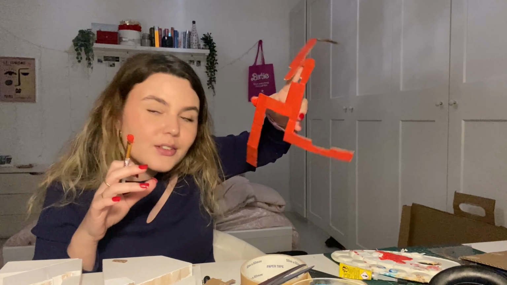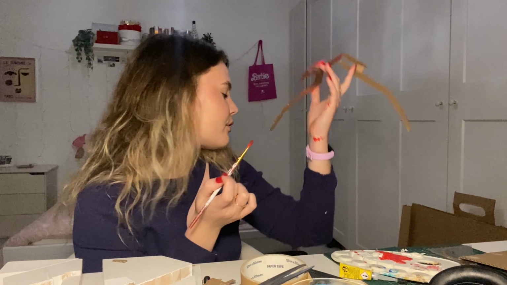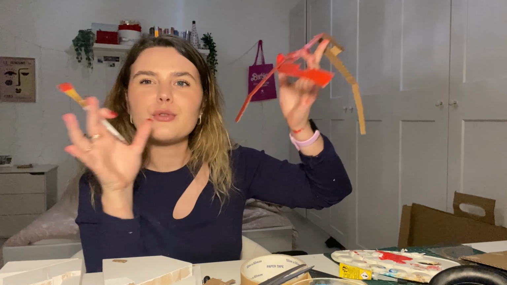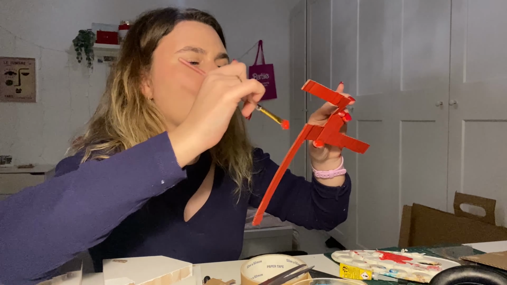So I've painted the whole model and now I'm going to let it dry, and I think I'm going to paint also the other side of the other models as well so that it's fully red. You can see the models dried up nicely, and honestly the shape kind of reminds me of the Russian avant-garde style. It's kind of the same shapes. So maybe I can use it as a reference.